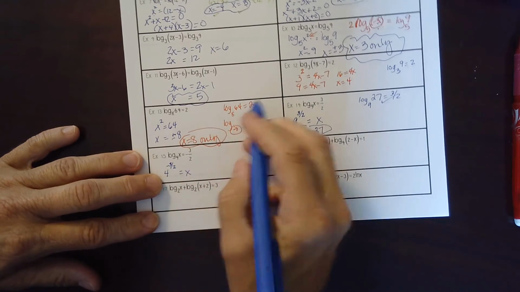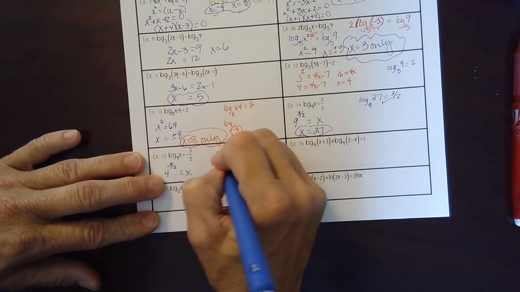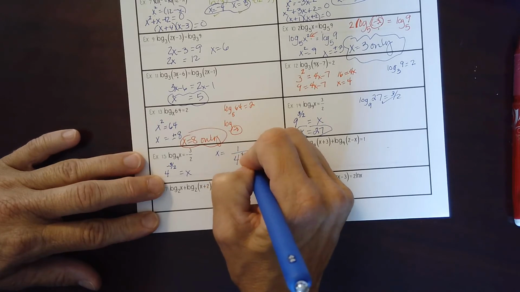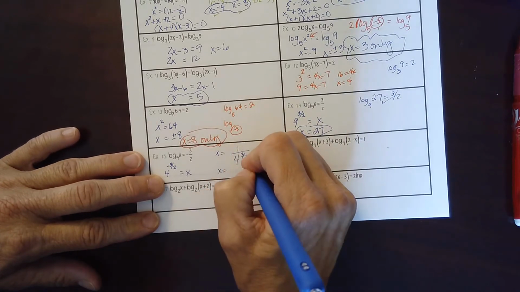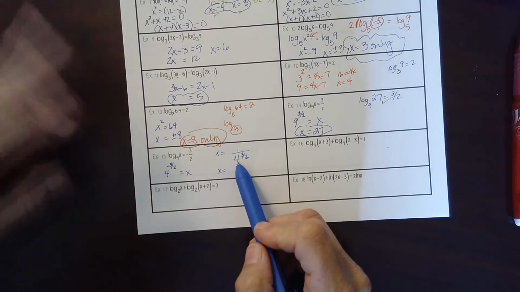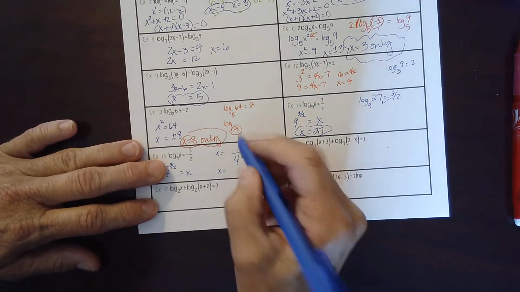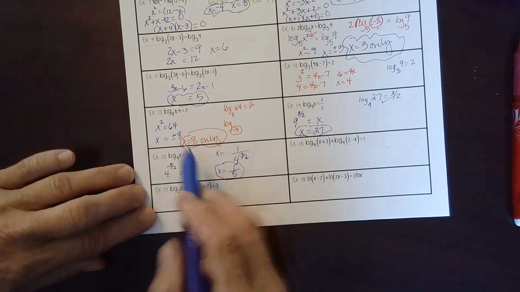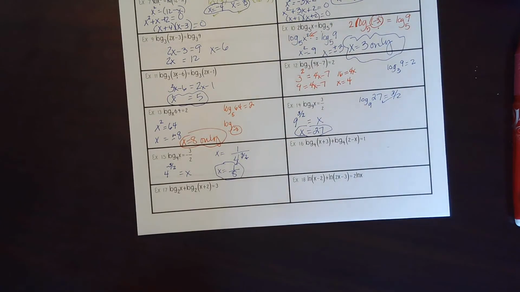The negative is going to make me rewrite this as x equals 1 over 4 to the positive 3 halves power. And the 2 in that denominator tells me to take the square root of 4, which is 2, and then cube the 2, which is 8. So 1/8 is my solution to this logarithmic equation.